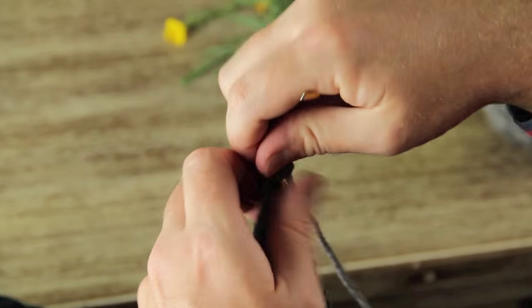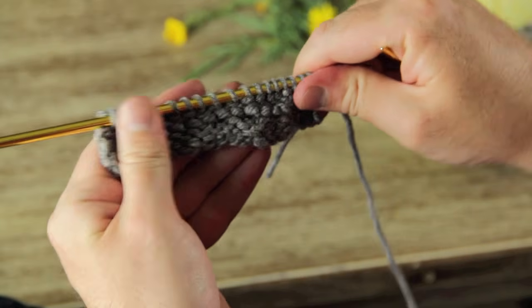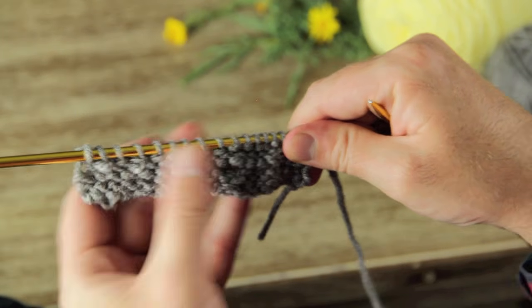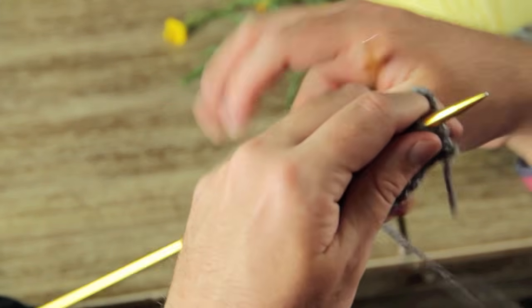And when you're finished, you want to flip it. So now you'll be facing the bumpy side. This is going to be the side that you'll want to purl. So for every single loop, you're going to purl them.